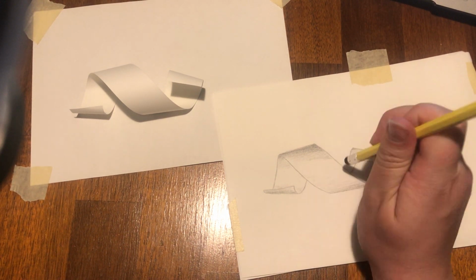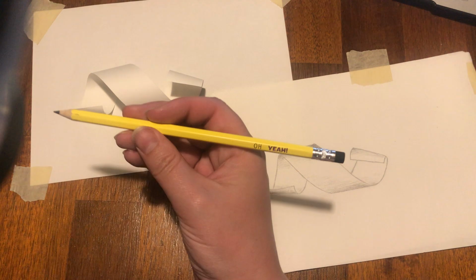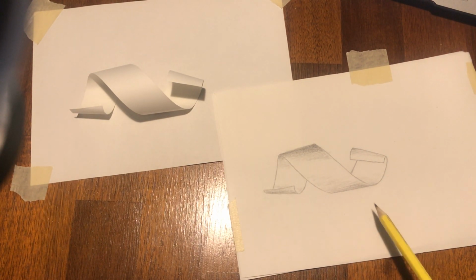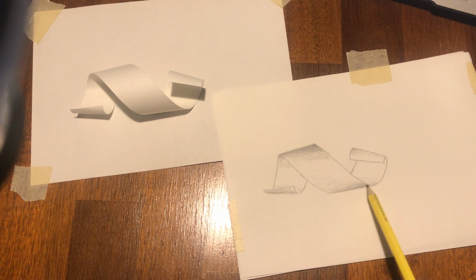And then I keep getting darker in that one little area. I don't know how I feel about this pencil. I thought it was cool because it says, oh yeah, on it. Oh yeah. But no, I'm not digging it. And sometimes that happens. Sometimes you just get a crappy pencil and then it helps you make crappy art.